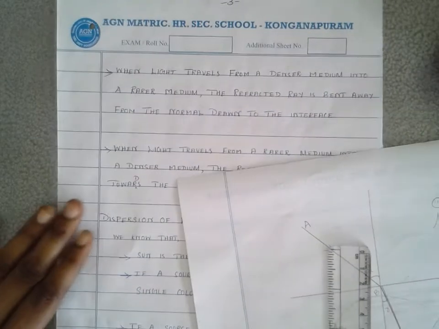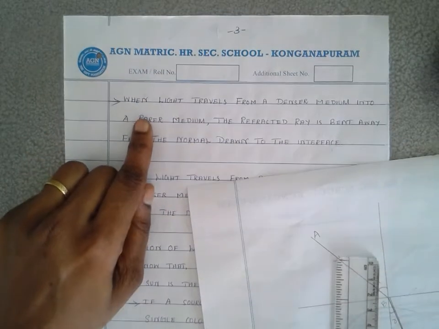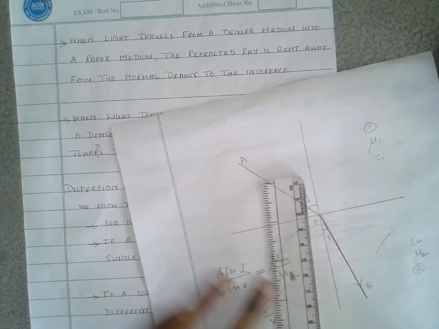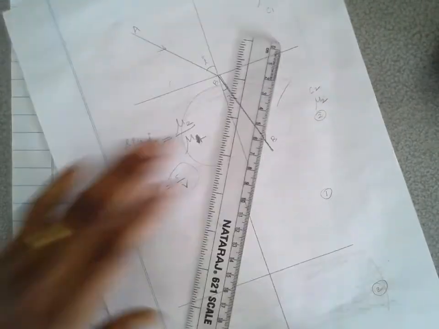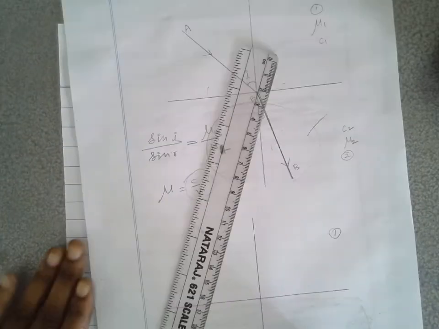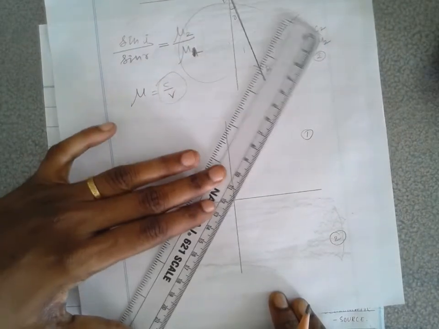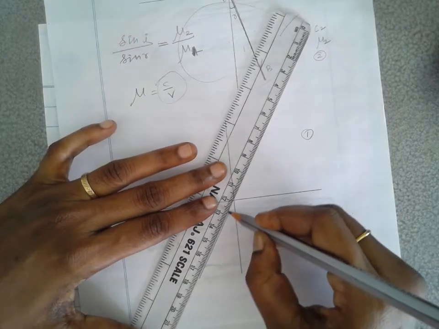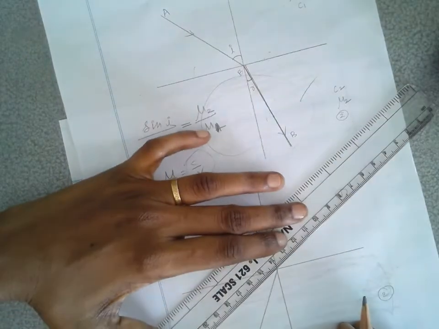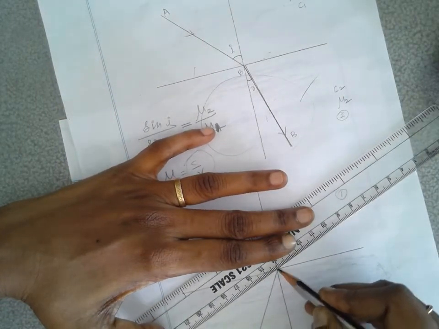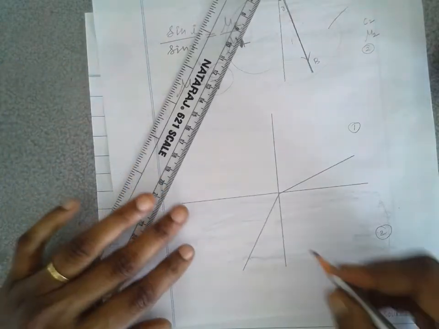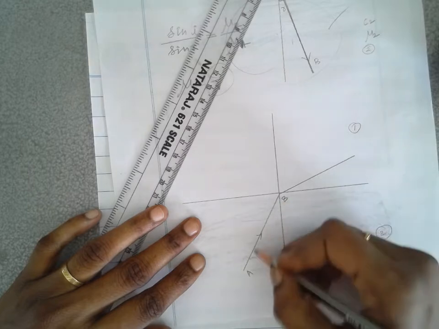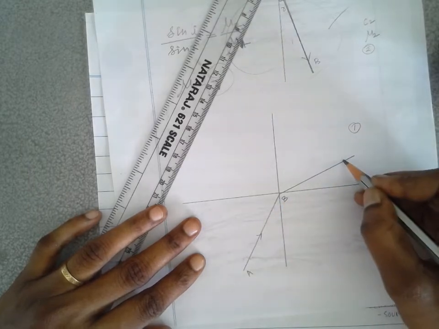What is our concept? When light travels from a denser medium into a rarer medium, that is the important point. You see here, the light will travel initially from this denser medium into the rarer medium. Now this is the incident ray, that is AB is the incident ray and BC the refracted ray.